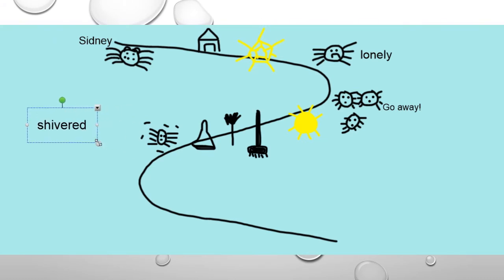With, let's have a go at with, and our digraph in fear, ear, fear, shivered with fear. Oh my goodness, shivered with fear.